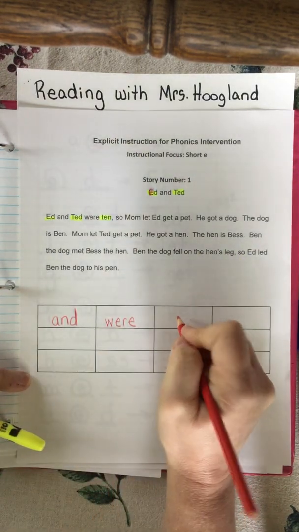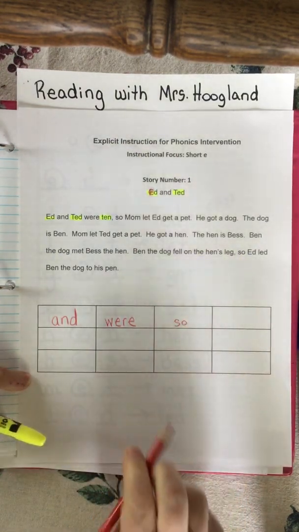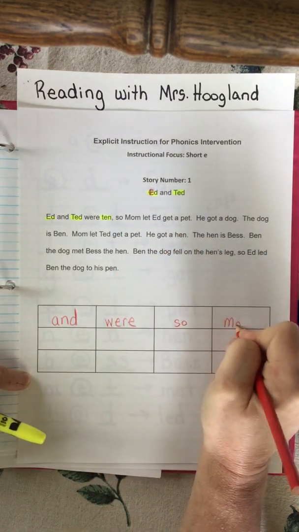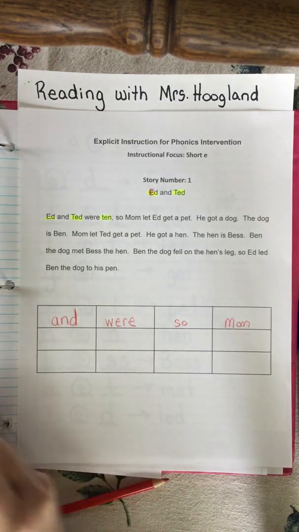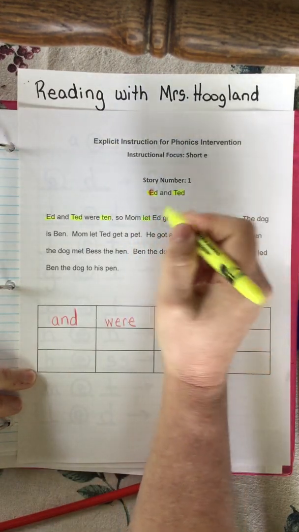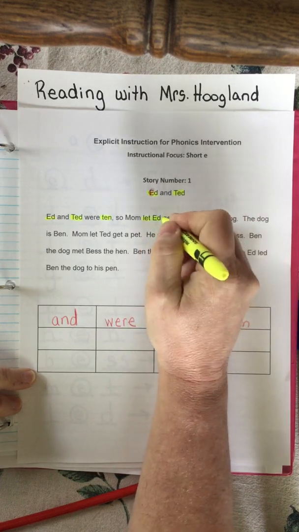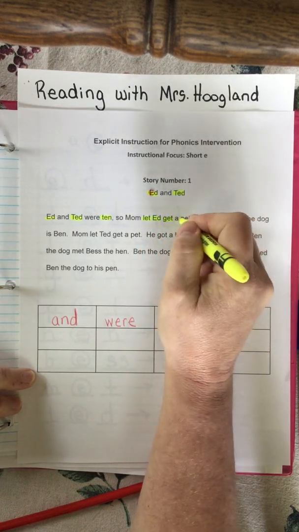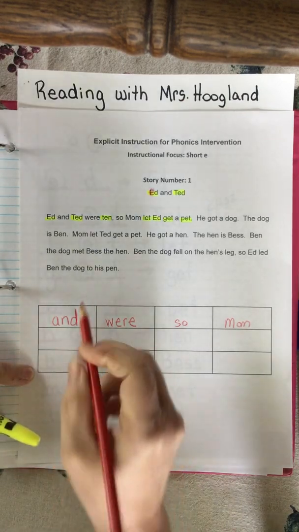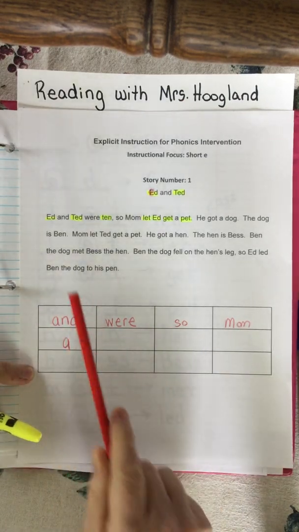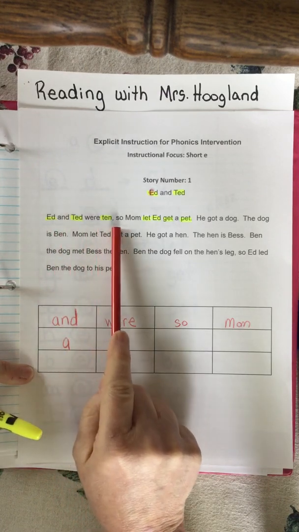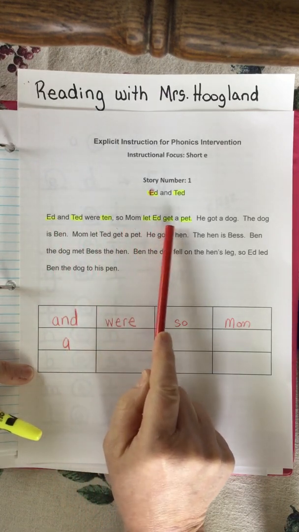So, Mom let, we talked about that one already, Ed get a pet. Write the word a down here. Here we go. We're going to read that one more time. Ed and Ted were ten. So Mom let Ed get a pet.